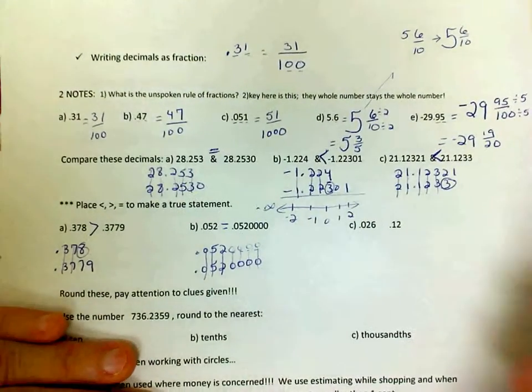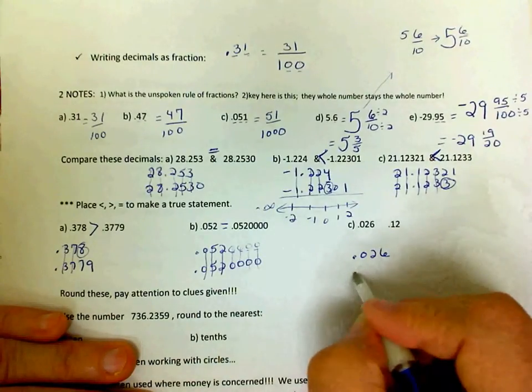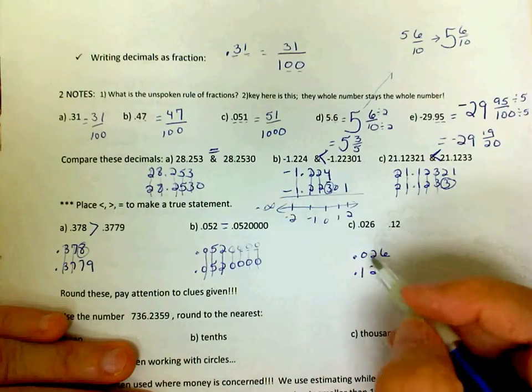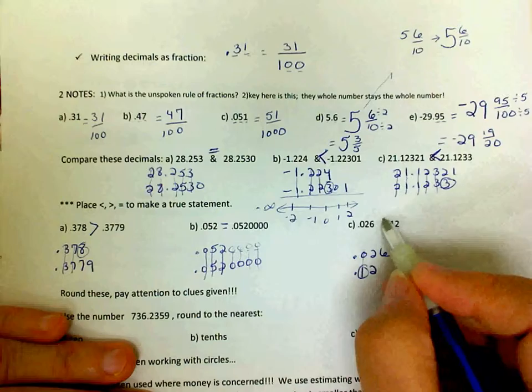Then 0.026, 0.12. Not the same. That one's bigger. Okay?